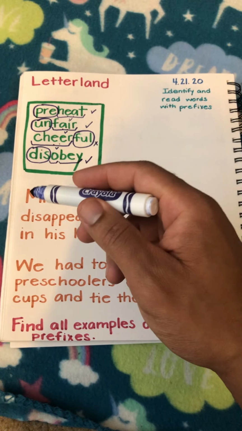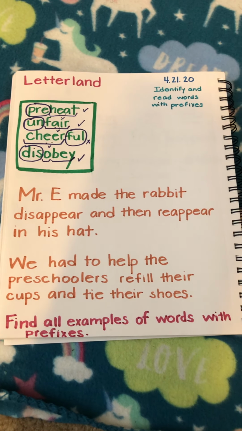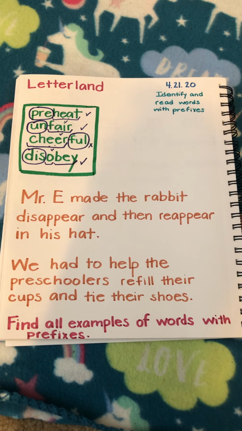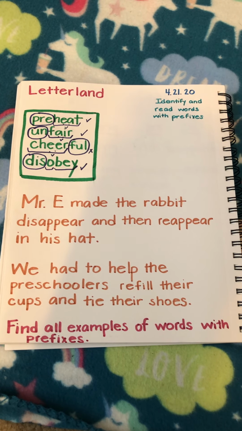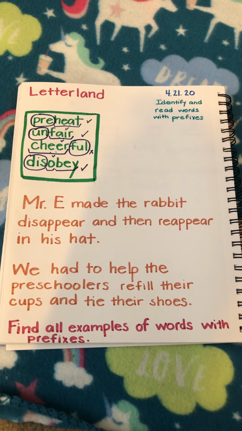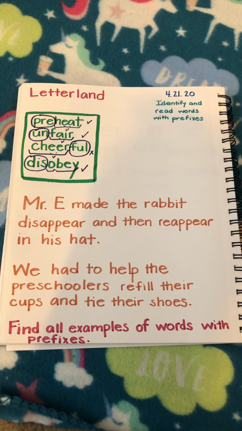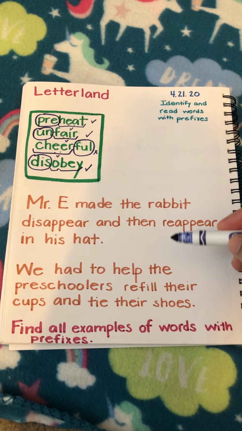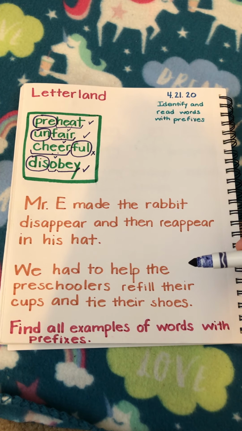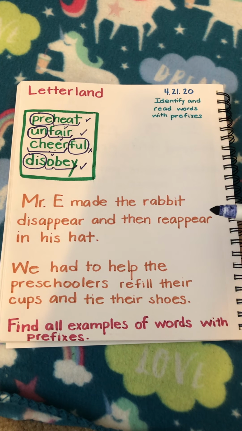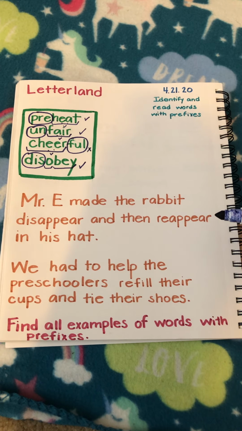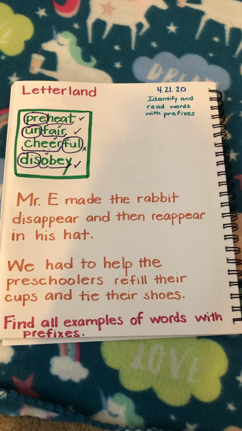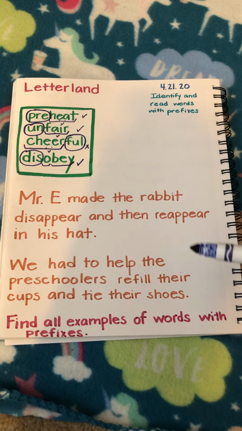So, as you look at these two sentences today, I'm going to be asking you all to leave a private message for me on this assignment. In that private message, you're going to write all the words that have prefixes in these sentences. So again, you're going to give me a private message on the assignment that gives me all the examples of prefixes in our two sentences for today.